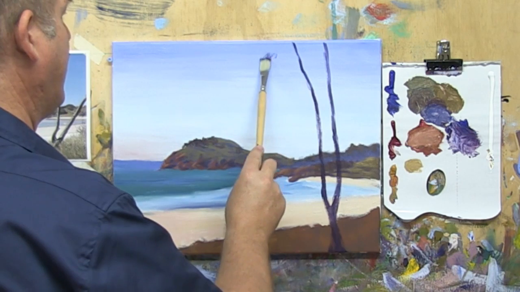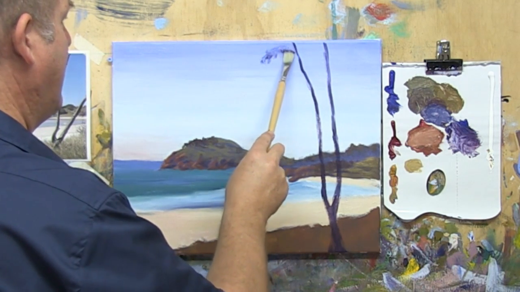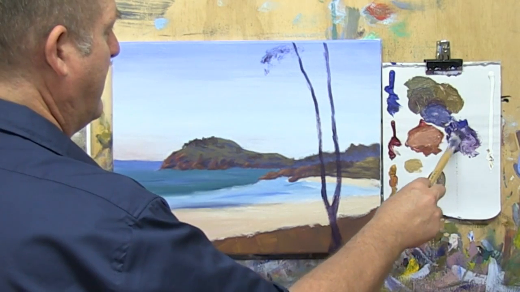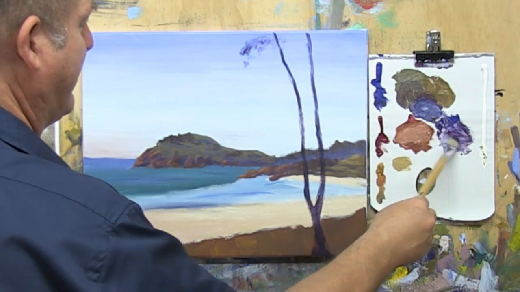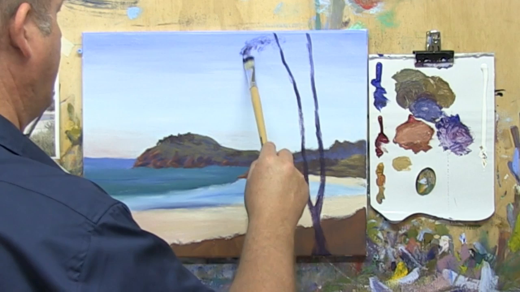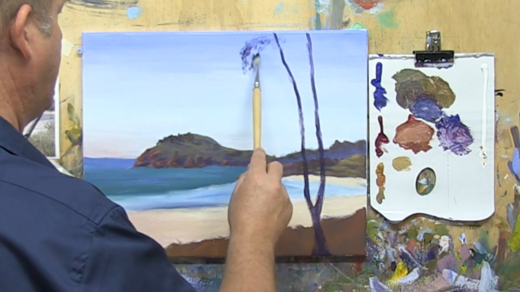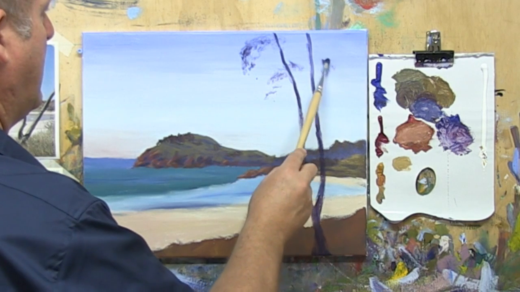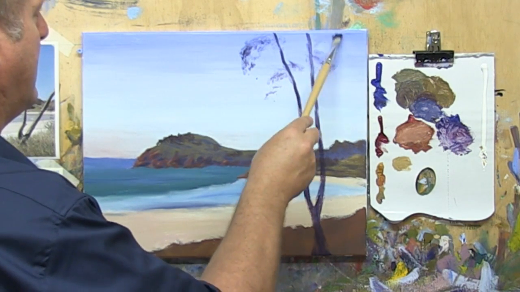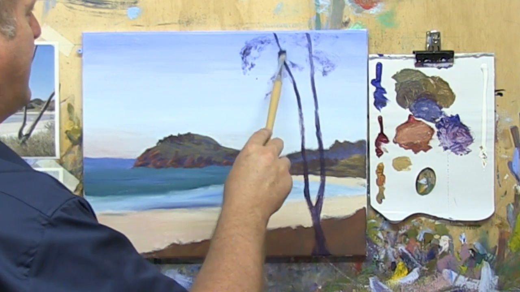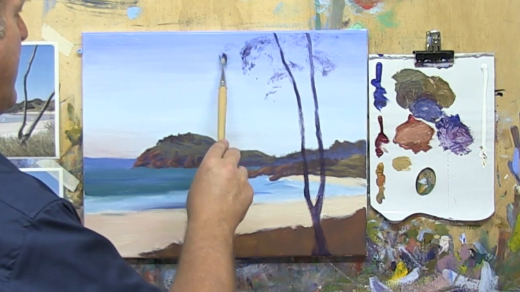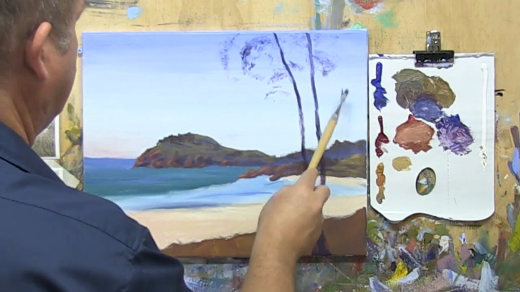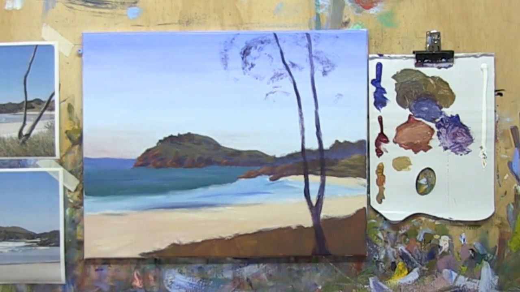So I'll just mix up a little bit of dark. Just take my flat brush here, and I'm just going to scrub in just a little bit of foliage here and there, and we'll add in some extra twigs and things.